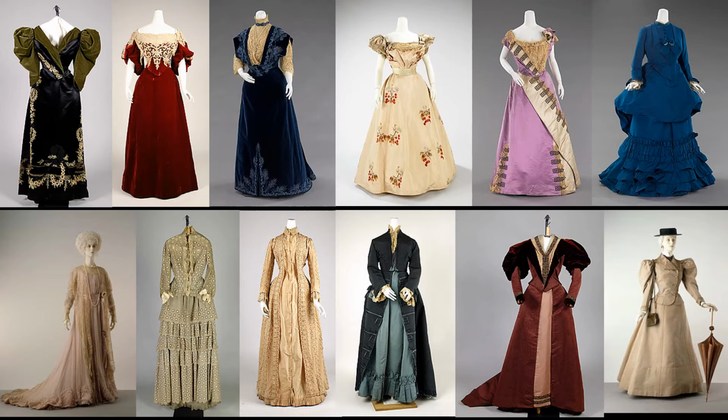So this helped me to understand how the women dressed at different times during the day, and a lot of my inspiration for my costumes was pulled from this slide.